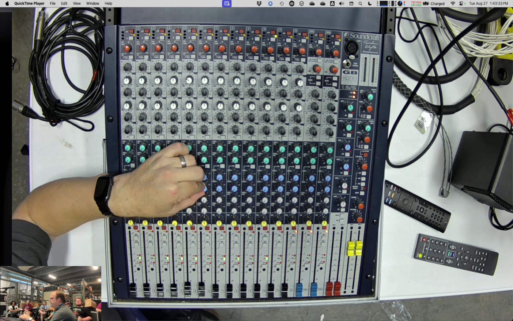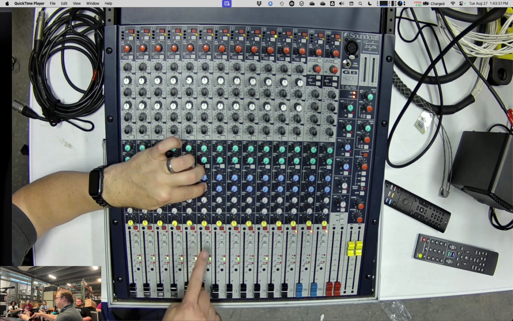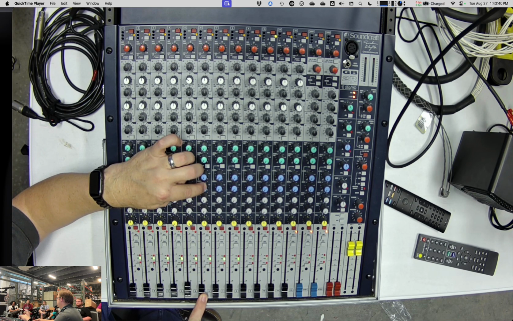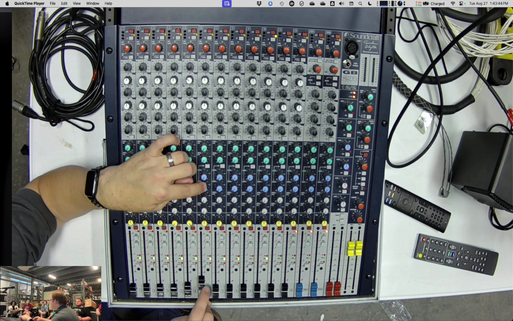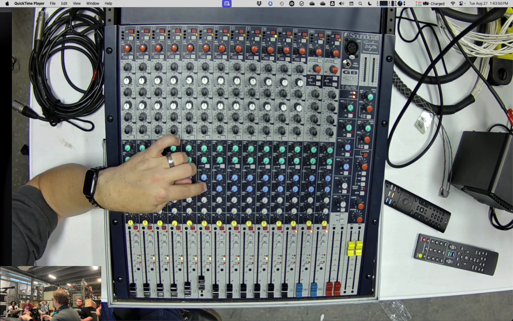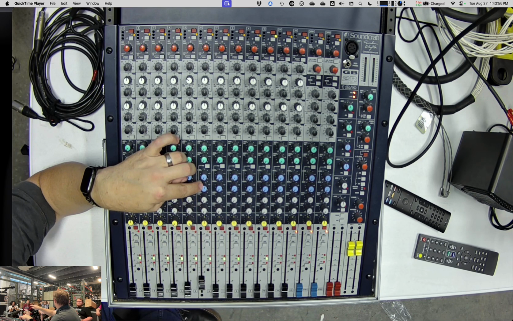So let me reduce it a little bit. But remember, this is picking that up after the fader. The fader is currently set to -30. So already the fader is attenuating that sound that's on the circuit by 30 dB, and then it sends it through this knob that says take another 3 dB off of it and put it on the bus.